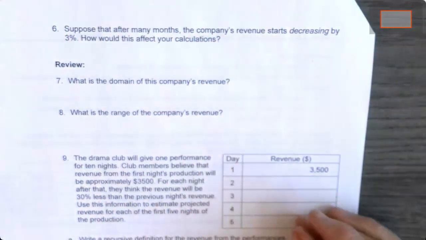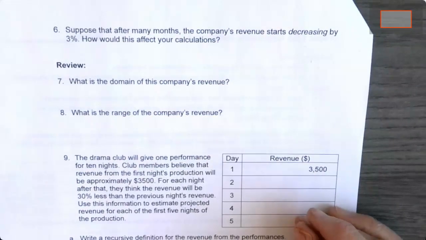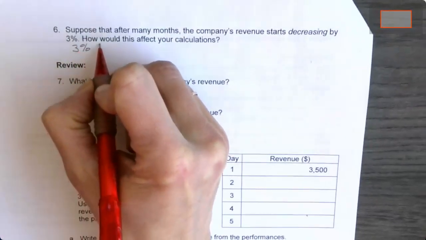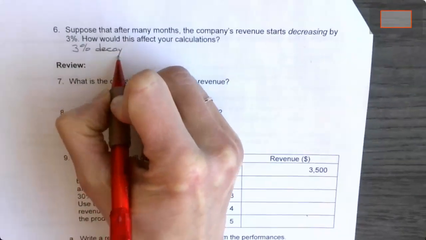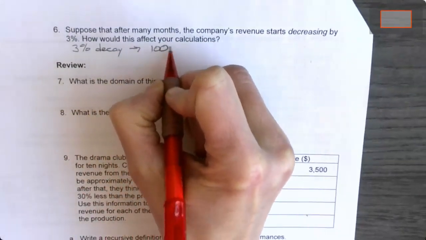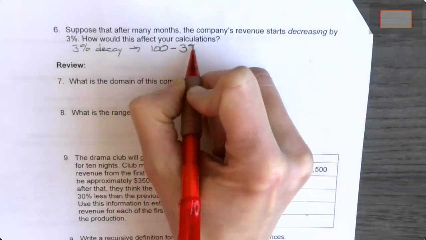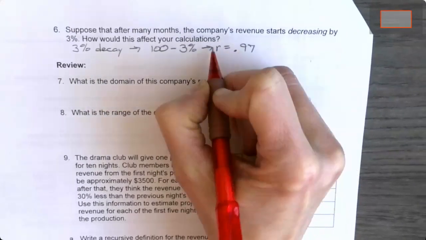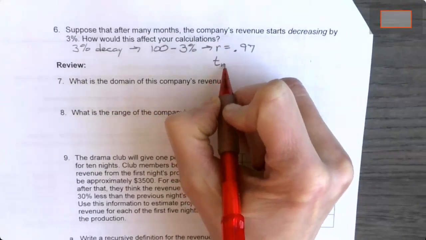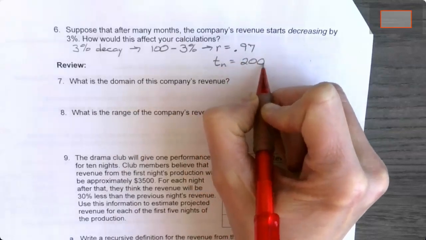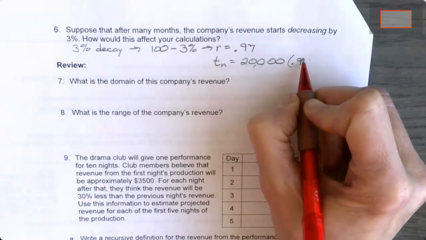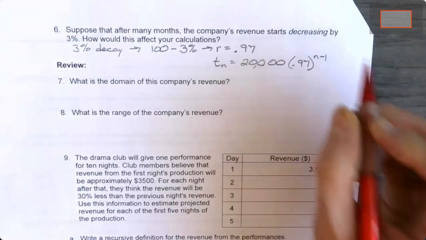Suppose that after many months the company's revenue starts decreasing by 3%. How would this affect your calculations? Well, instead of growing, we have a decay or a decrease of 3%. And what that means is instead of 100 plus 3%, we're going to have 100 minus 3%. And so our common ratio is going to be 0.97. Our explicit form would be t sub n equals whatever amount it is at the time. I'm going to say 20,000 just to have a number, multiplied with our common ratio raised to the n minus 1 power.